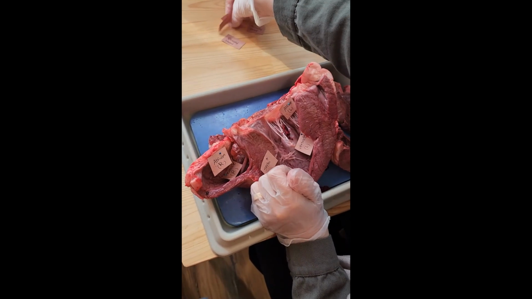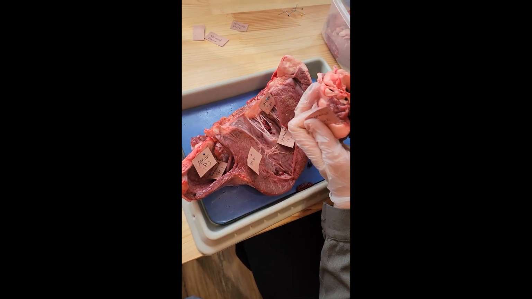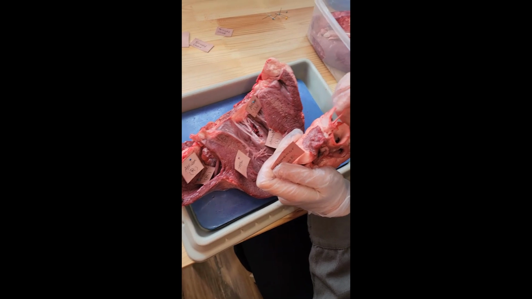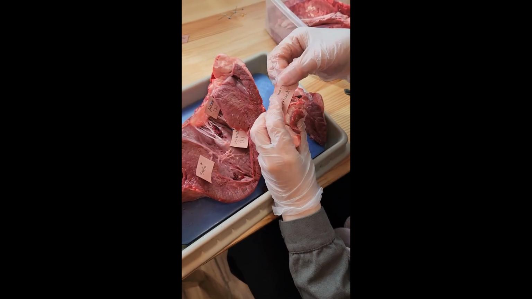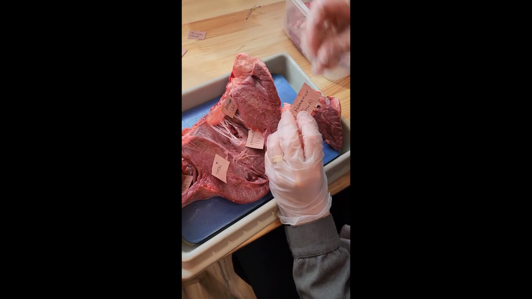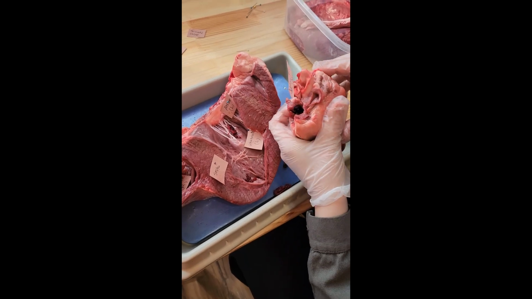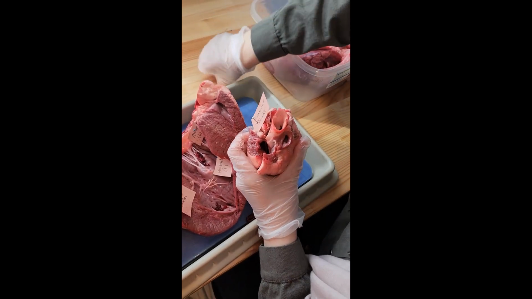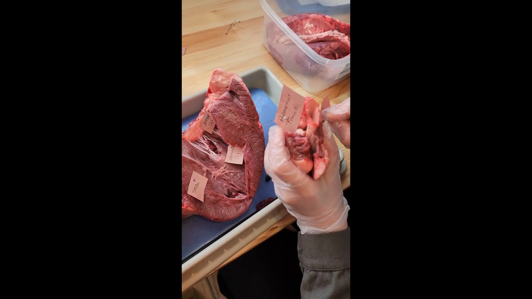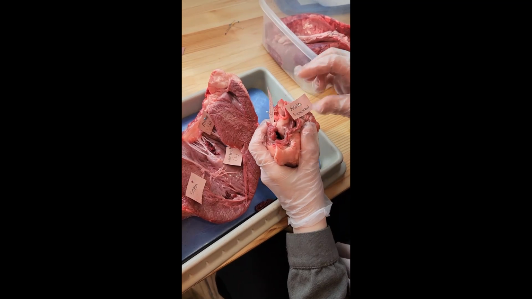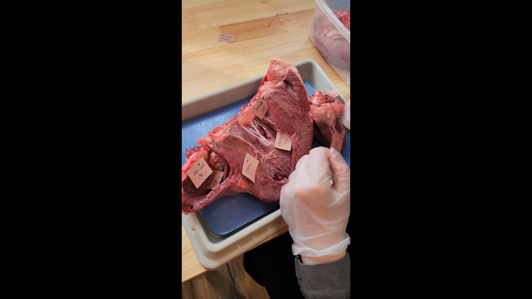And here we cannot see the pulmonary trunk right here, so I'm gonna put it here, the sheep heart. As we said before, it's elastic. The pulmonary trunk here. And here we have the aorta. And here we have the bicuspid valve.